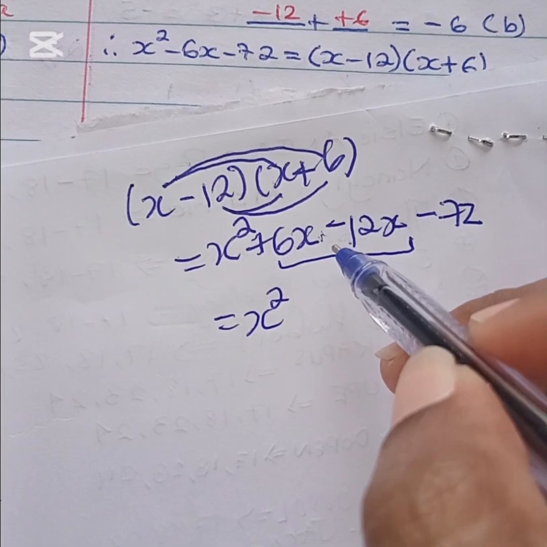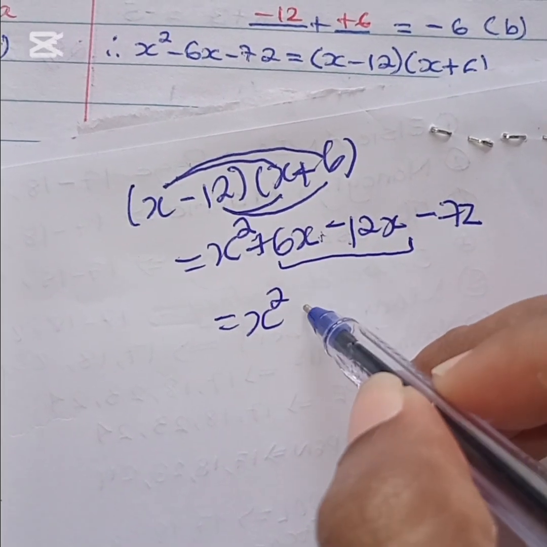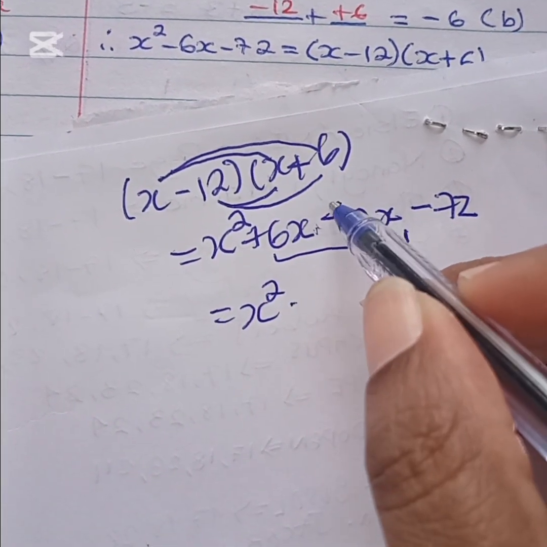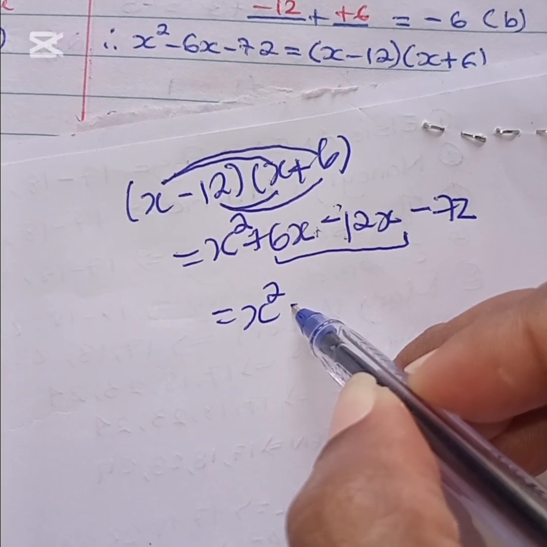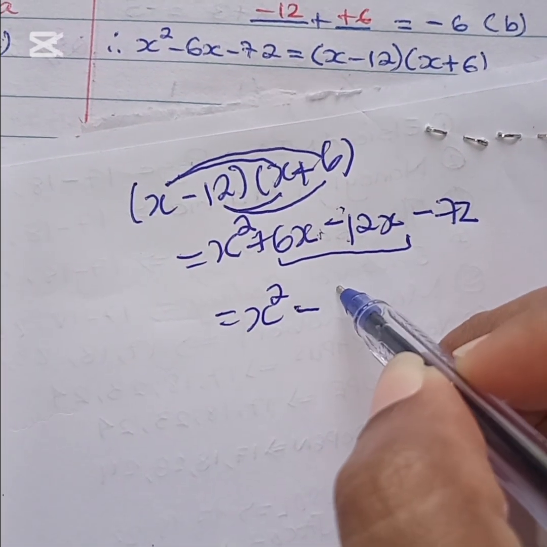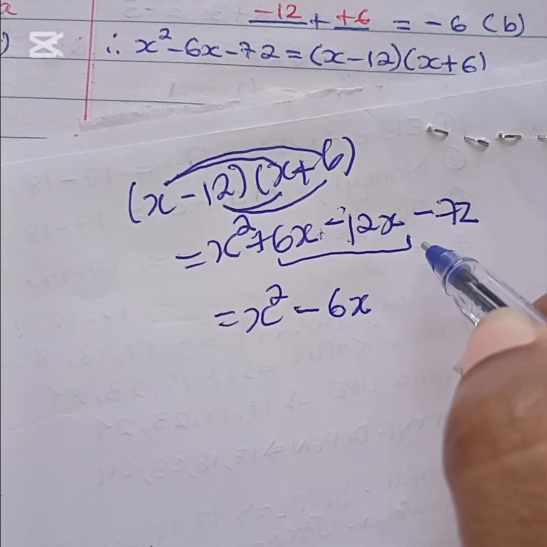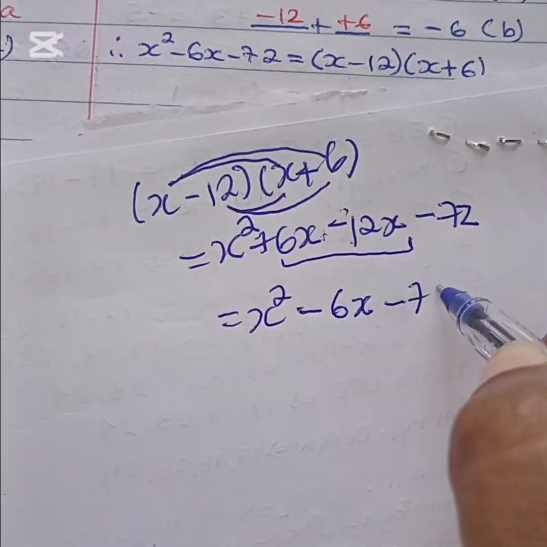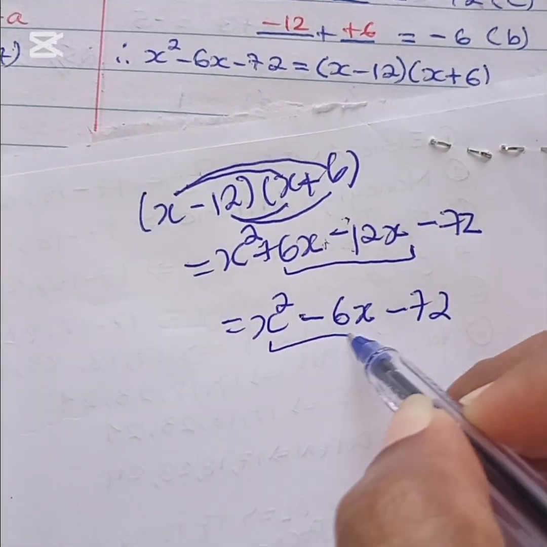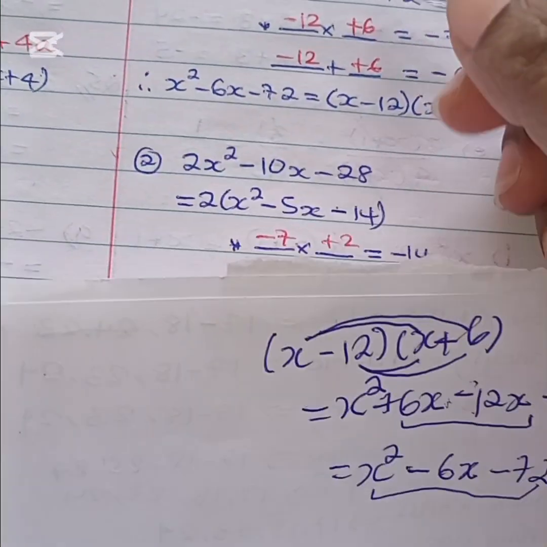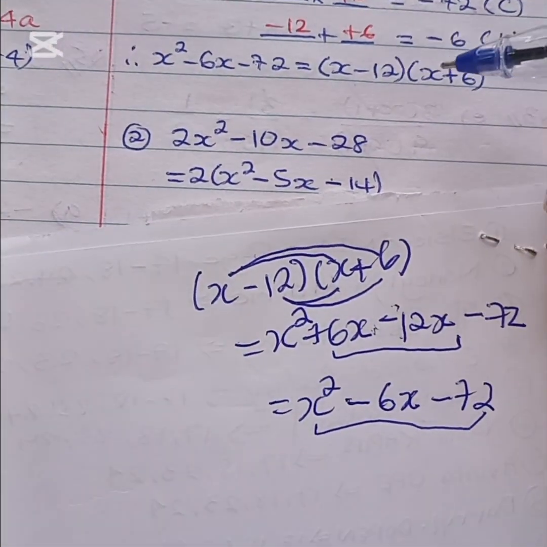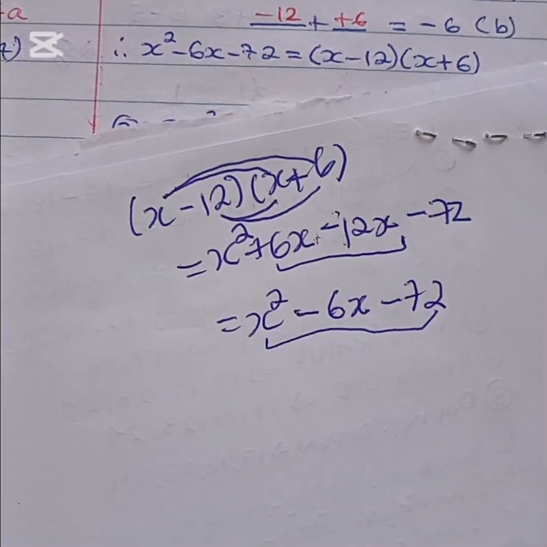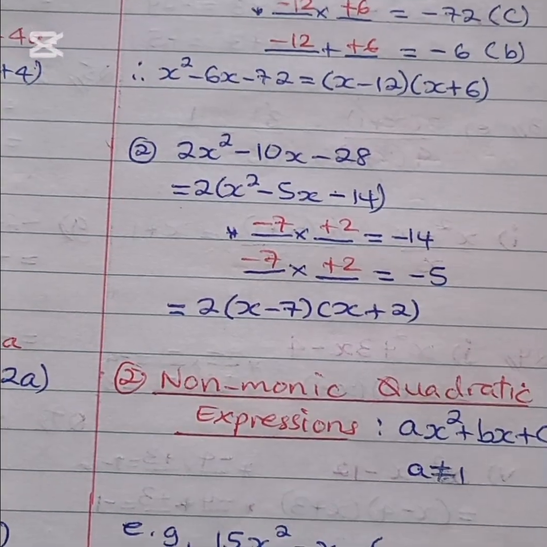So we subtract them. 12 subtract 6 is a 6, and the sign of the larger one is negative. So the answer is minus 6x minus 72. You see, when we expand, we get back to the original expression up here. So that means our factors are correct.